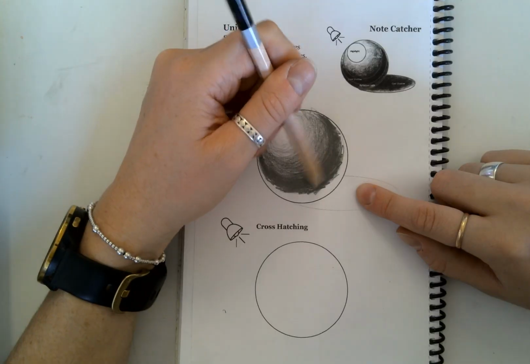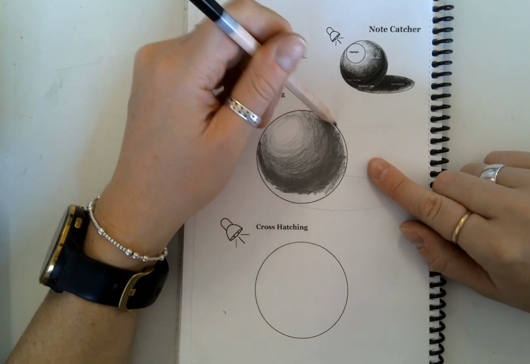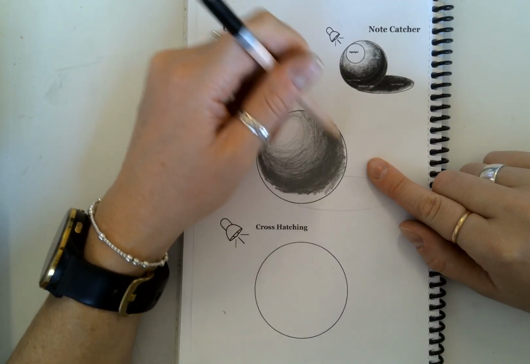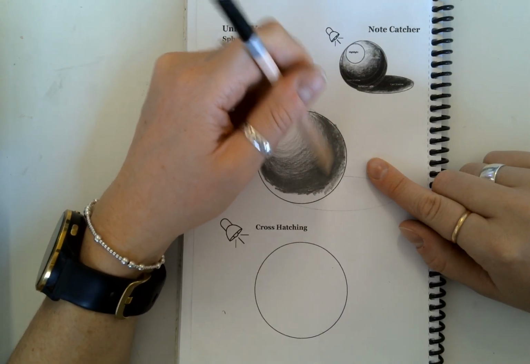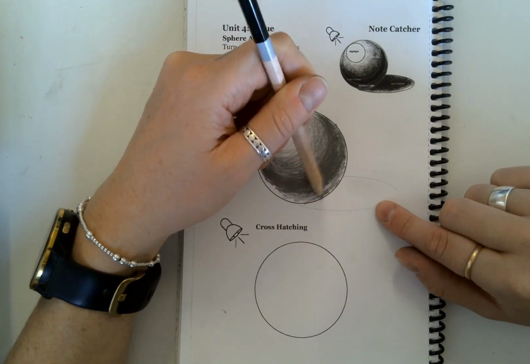Okay, and then I'm going to add that reflected light. And remember, that is lighter than our core shadow because this is kind of where the light might be reflecting off of the table onto the sphere.